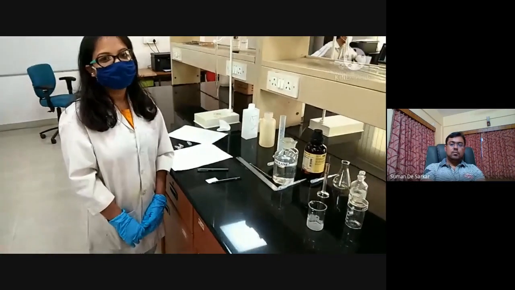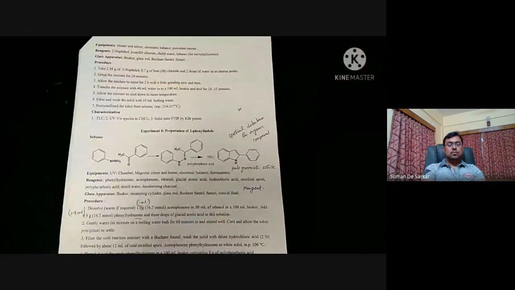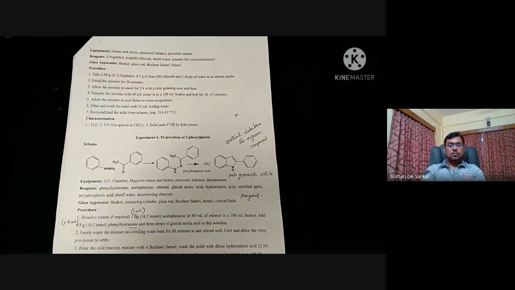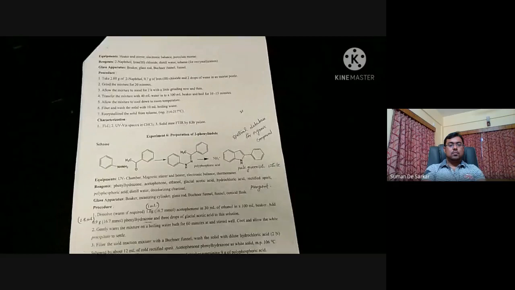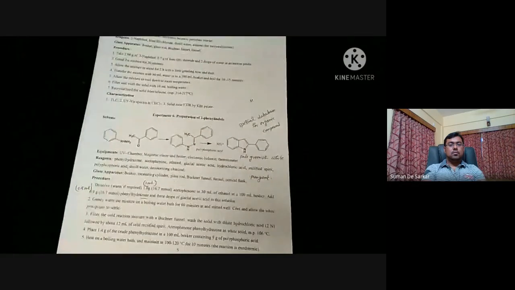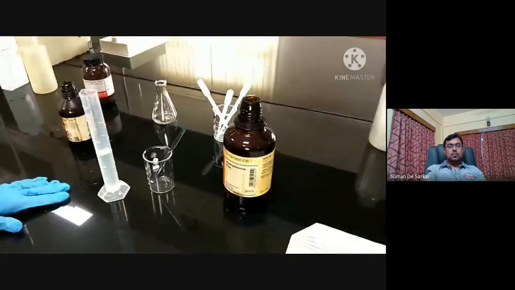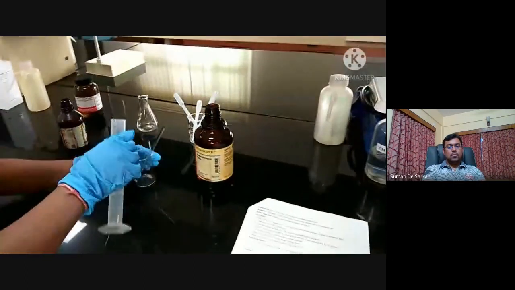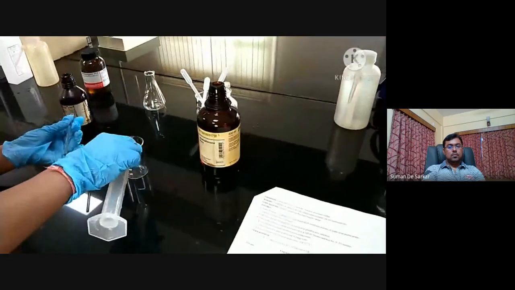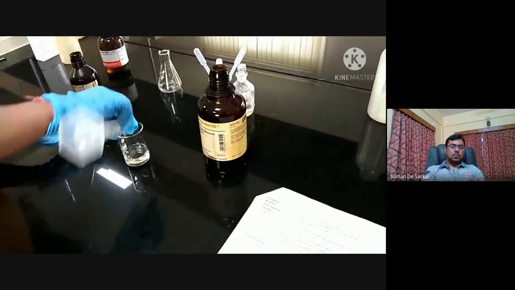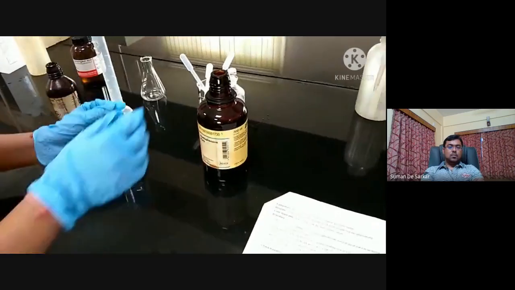Okay, let's proceed. As instructed, we're going to do the synthesis of indole today, and it is a two-step process. First step is the preparation of hydrazone, and afterwards the rearrangement to make the indole. For the first step, we need acetophenone and phenyl hydrazine, and we are now going to add ethanol, the solvent here. 30 milliliters of ethanol we have taken.